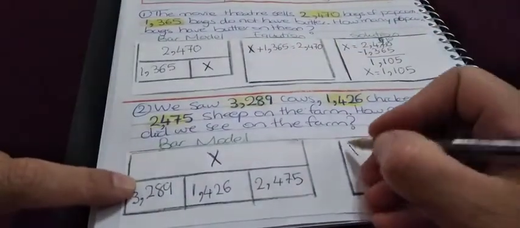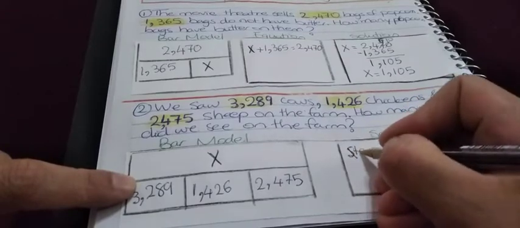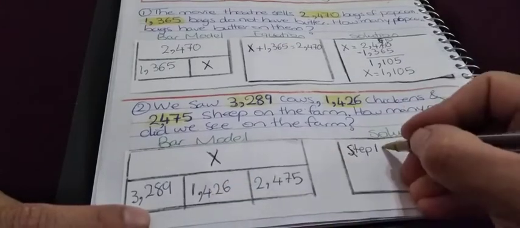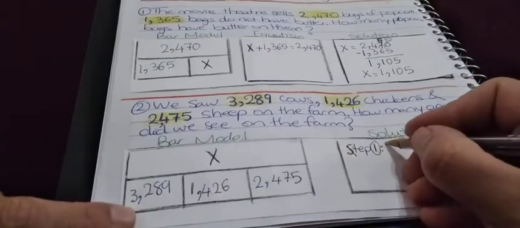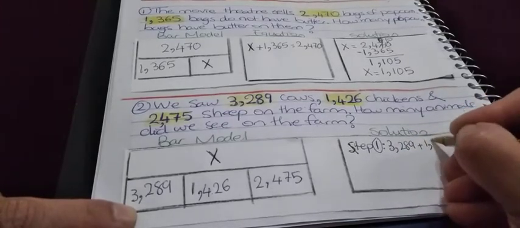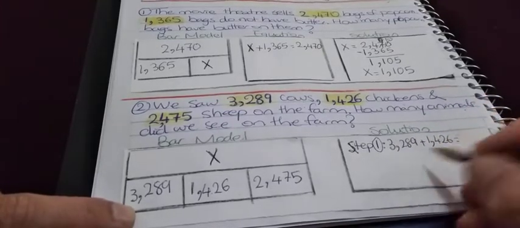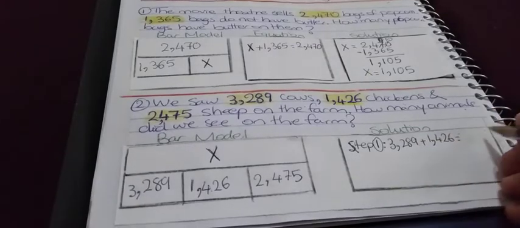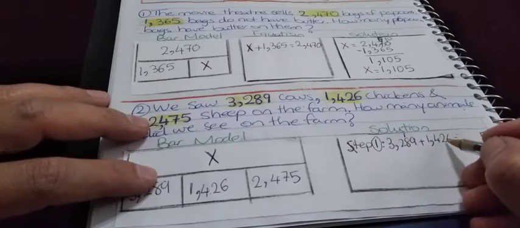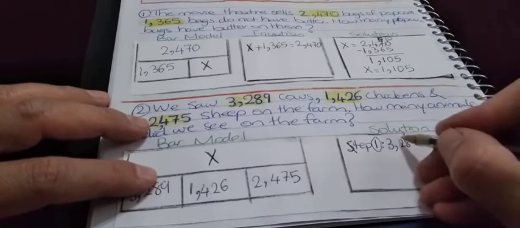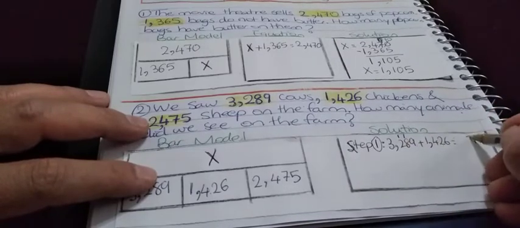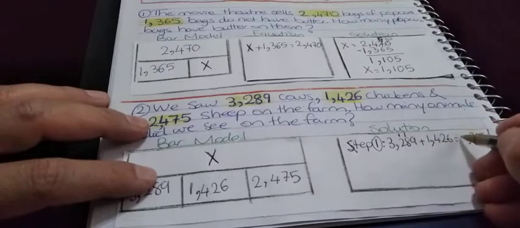x equals, step 1. We can make it like this. Step 1, we add these two numbers, okay? 3,289 plus 1,426 equals: 9 plus 6 equals 15, right? 5. And we put 1 here. 1 plus 8 equals 9, plus 2 equals 11. 1. And we put 1 here. 1 plus 2 equals 3. 3 plus 4 equals 7. 3 plus 1 equals 4.